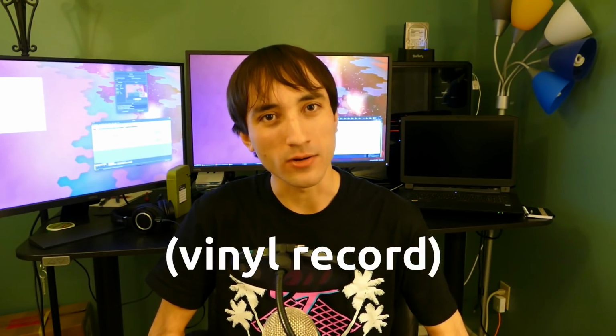CDs are actually encoded sort of like a record, where it's just one audio track physically from start to finish. And all of your tracks are going to be burned to the CD together in one continuous stream of audio. Now obviously CD players are able to skip between tracks most of the time, but they're able to do that because the CD also contains a very small amount of metadata, including the timestamp that each track starts at.